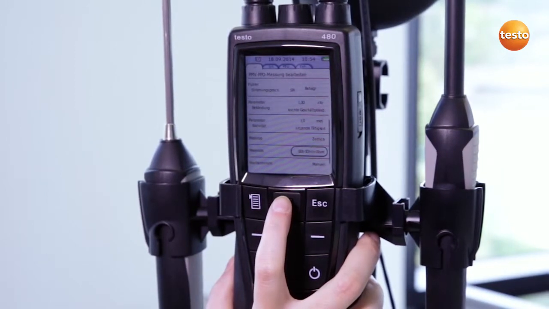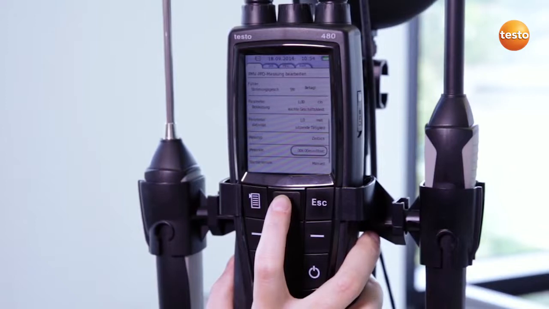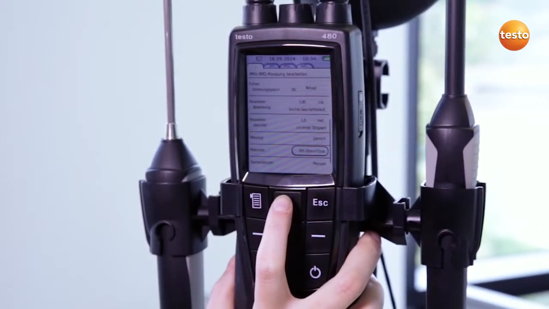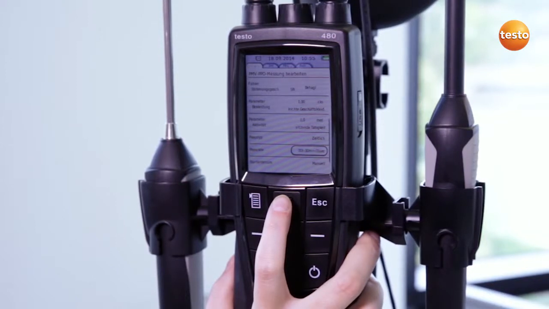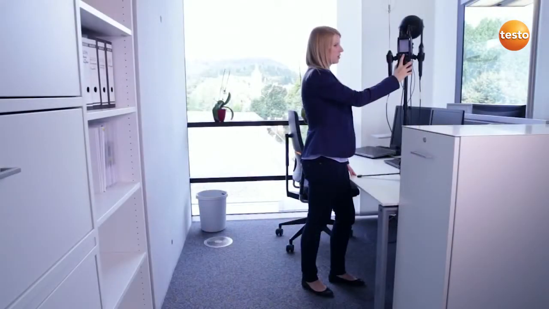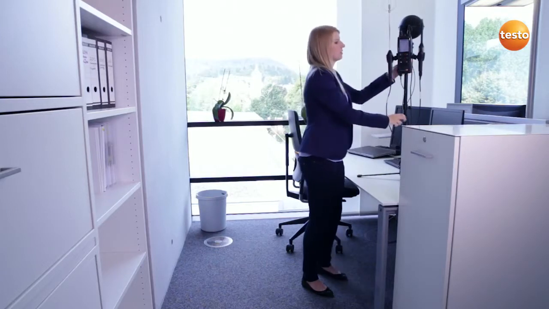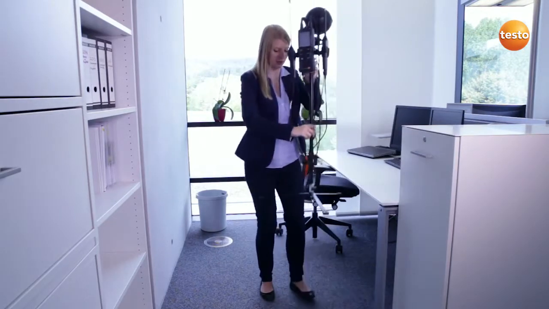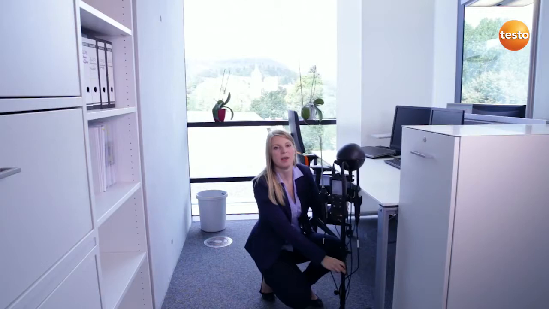For this measurement setup, I decide on a measurement duration of approximately 5 minutes, as the staff have complained of permanently too low temperatures. However, if the staff report too cool temperatures at different times of the day, I would conduct a long-term measurement over the whole working day. As soon as I have made the settings, I can position the measuring equipment at the staff member's workplace. The staff member can continue with his usual activity during the measurement.